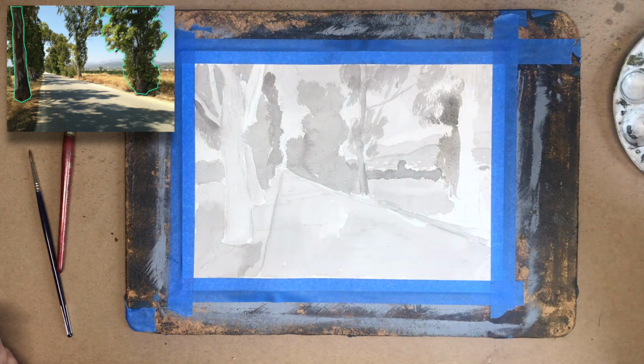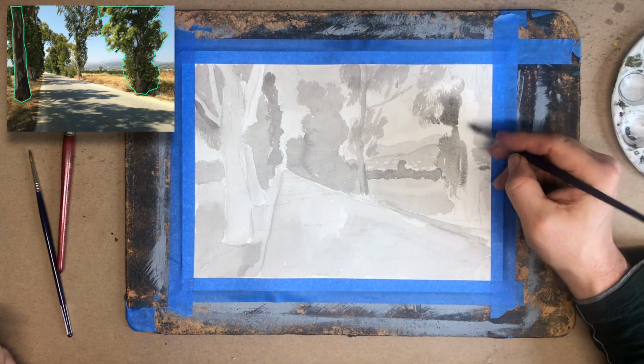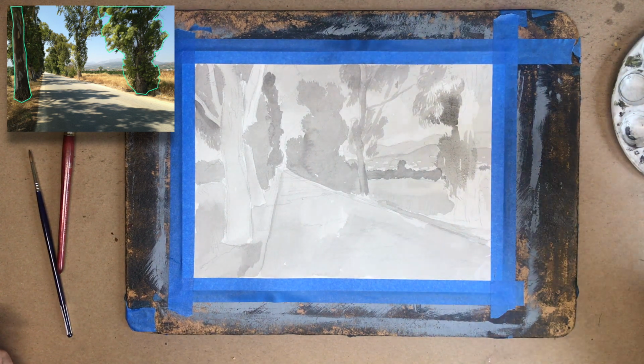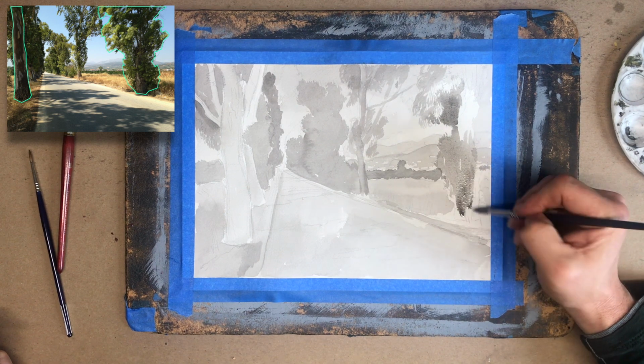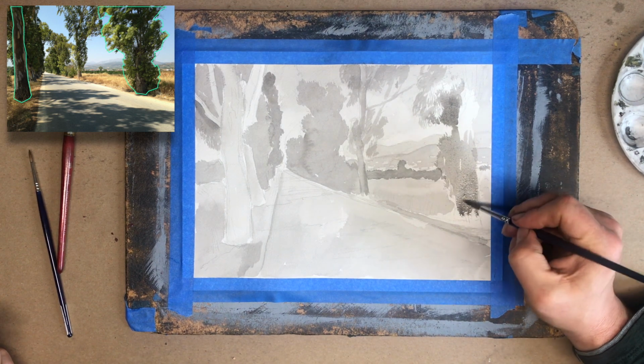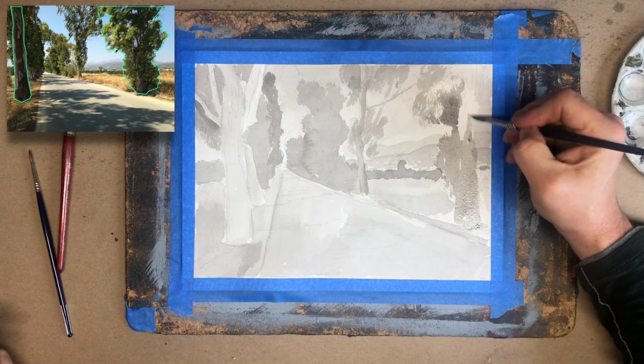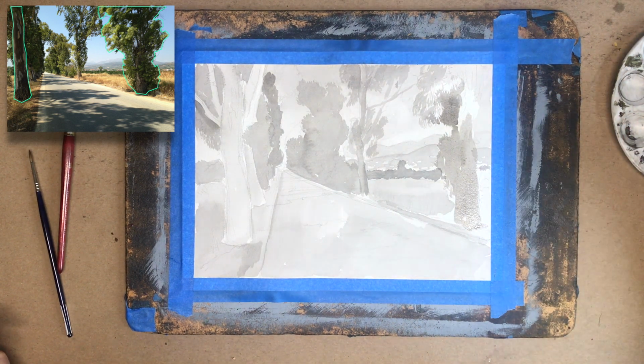Okay, so the trunk here is very similar in value to the leaves. So I'm going to fill it in with the same value, and then get a distinction once I start going into detail. So I'm just going to wash that in. There's a shadow here.